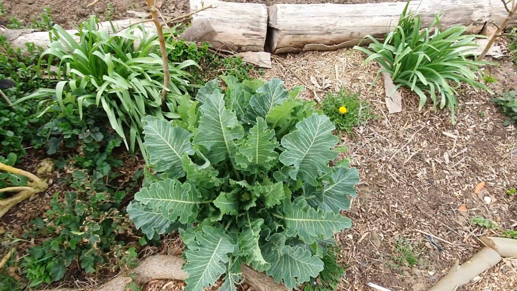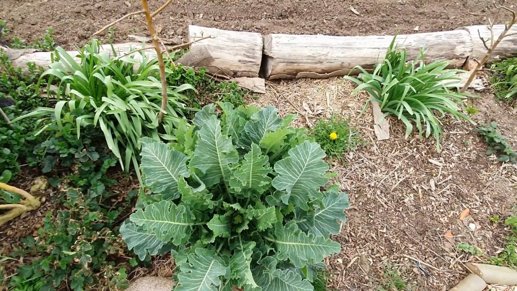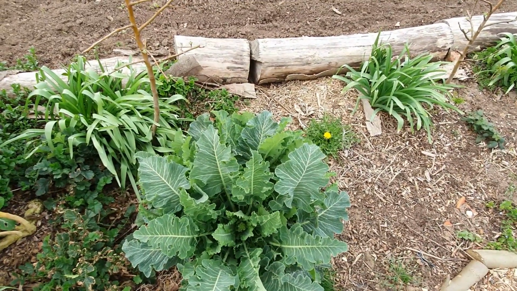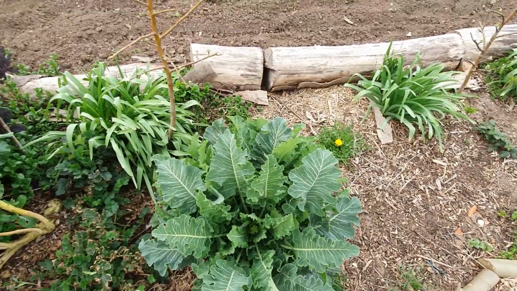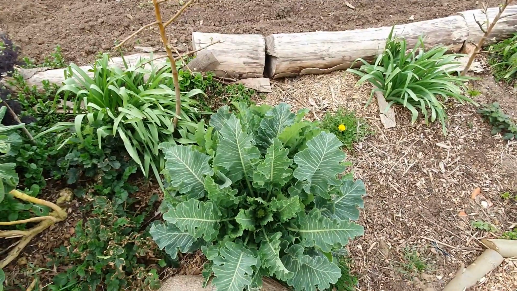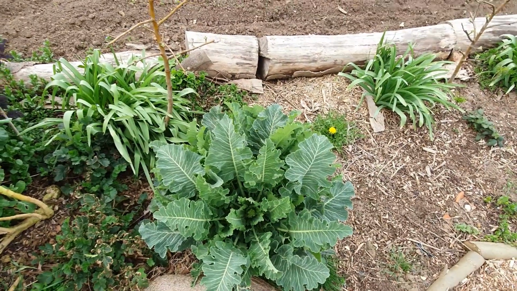And everyone keeps asking me how I keep my brassicas from being attacked by all the pigeons, because everyone else is being attacked. And I find just having it within this type of system rather than having a brassicas bed seems to help a hell of a lot.